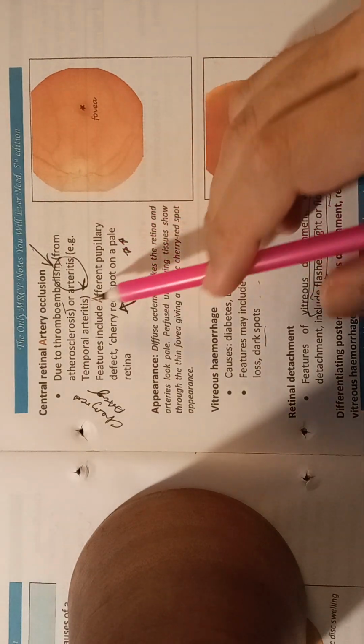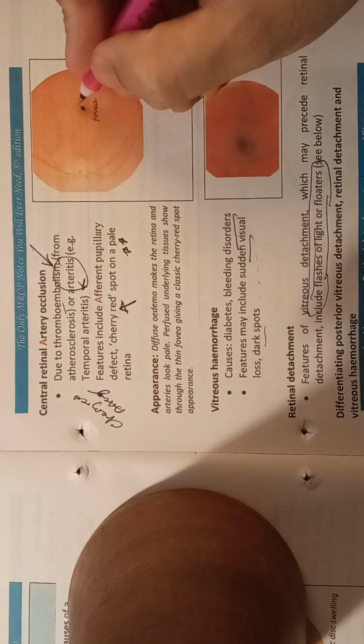Okay, central retinal artery occlusion. Retinal artery occlusion due to thromboembolism from atherosclerosis or arteritis. Features include afferent pupillary defect, cherry red spot on a pale retina. Okay. Appearance: diffuse edema makes the retina and arteries look pale.